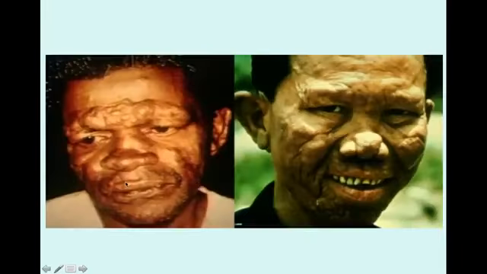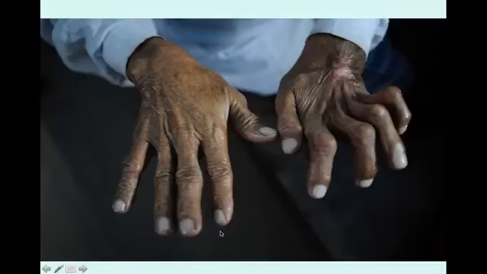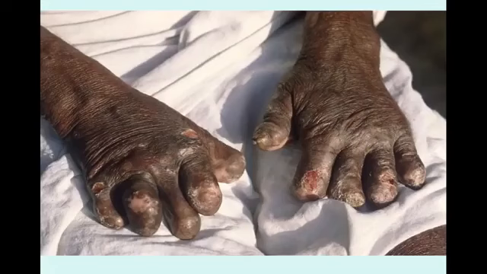So this is the leonine facies in a patient with lepromatous leprosy. 2 different patients here. Here's a contracture of the hand. This happens with repeated trauma, which will usually occur in the setting of peripheral neuropathy. And then here's autoamputation of the digits. You can see what appear to be lepromatous plaques and injury here.